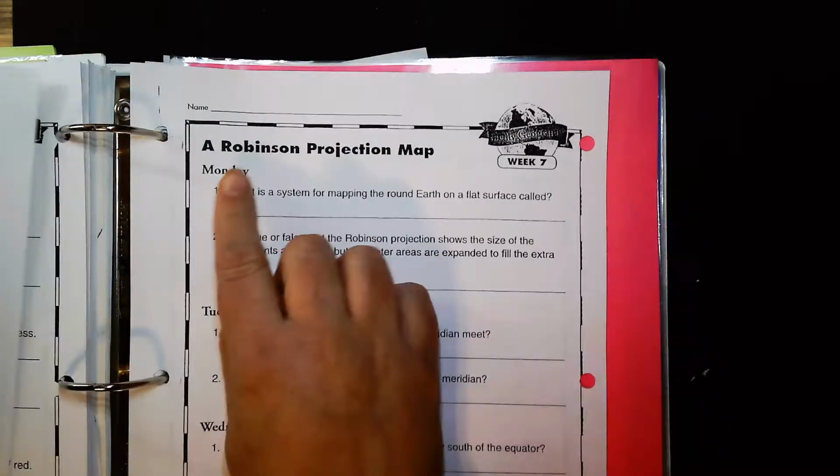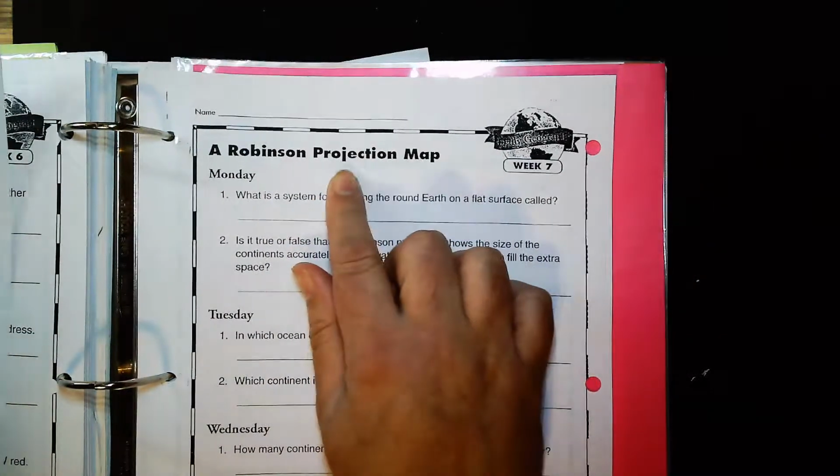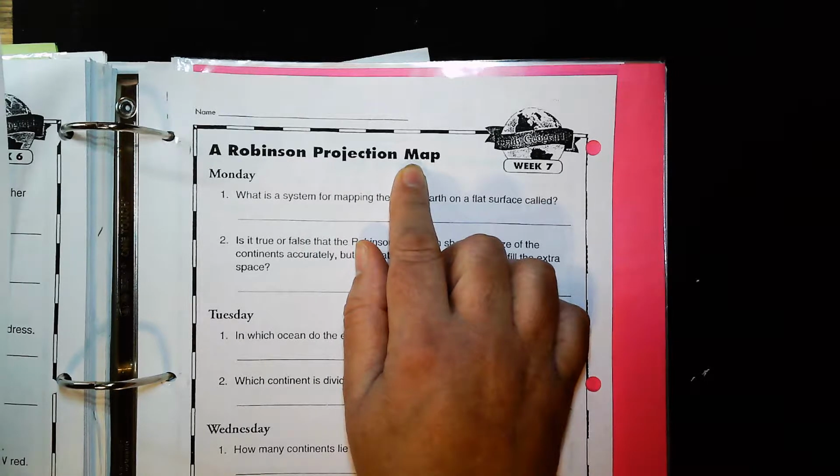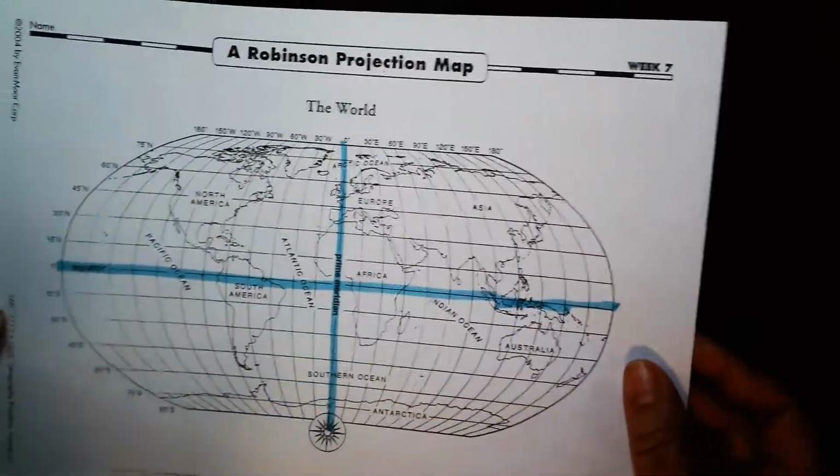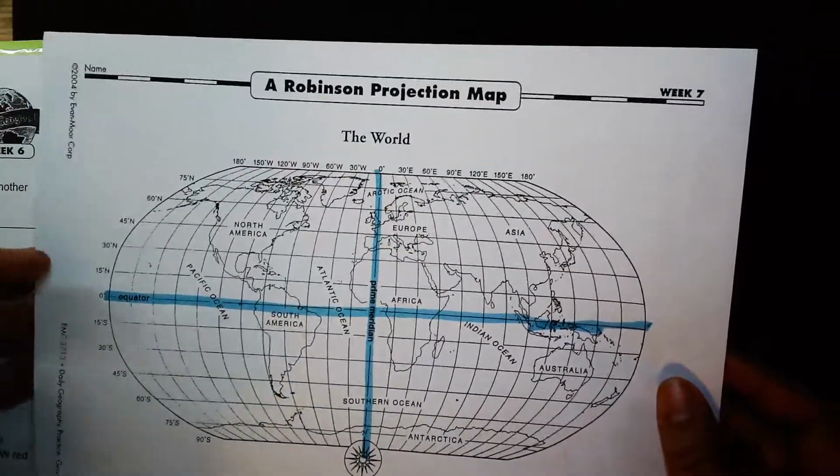So I just want to remind you that we're talking about Robinson projection maps. Projection maps are special maps that are made to try to make the flat map more accurate, even though it's representing a spherical surface. And this is a picture of the Robinson projection map. You'll notice I drew a couple lines on it. You'll see why in a second.